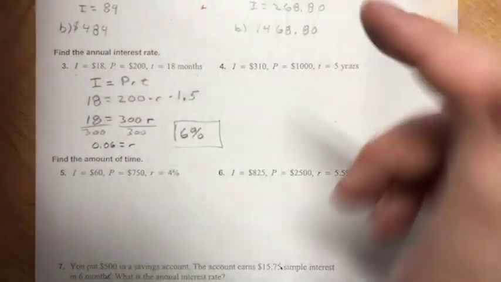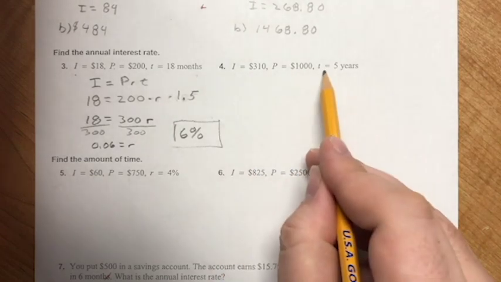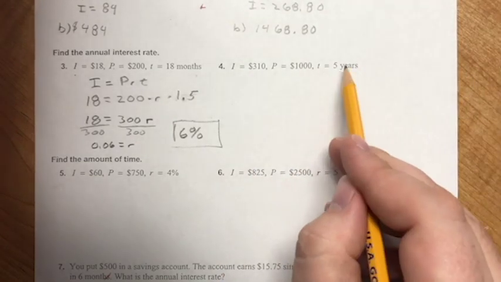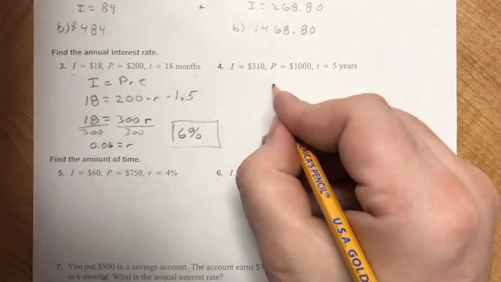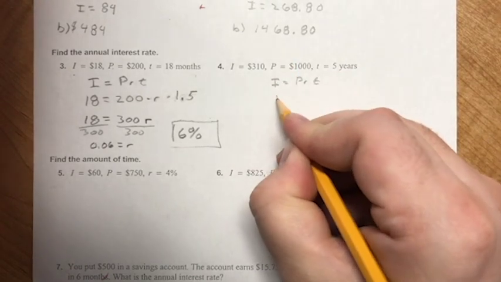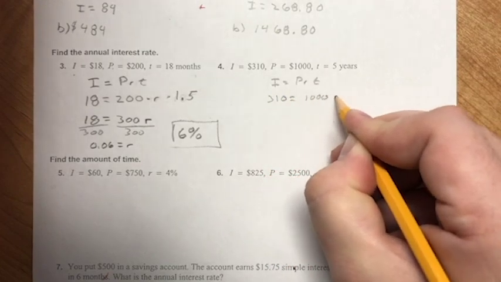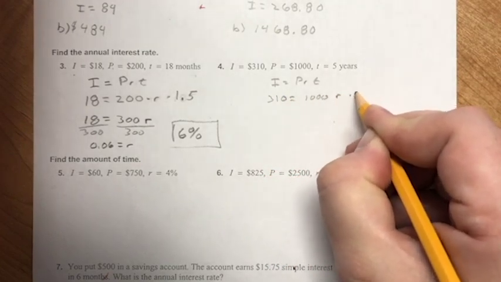All right, let's do the next one. I have I is $310, P is $1,000, and T is 5 years. Hey, that's cool. This one we don't have to worry too much. So we can go I = PRT. So my interest is 310, times 1,000 times my rate times 5.